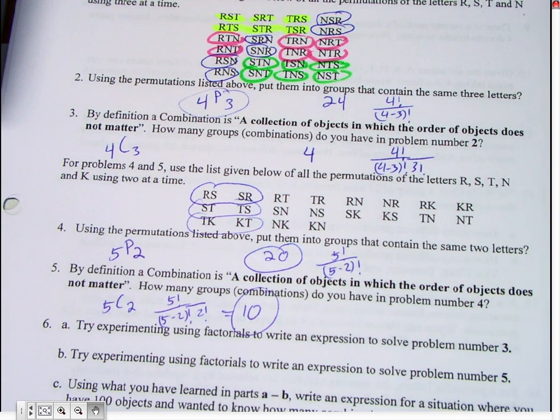We're going to stop here. Your homework is on the board. It is page 686, 3, 4, 11 through 14, 25 through 28, 34 through 37, 47, 50, and 69.